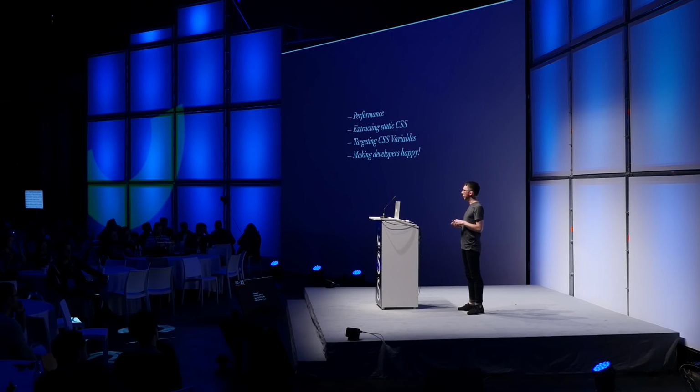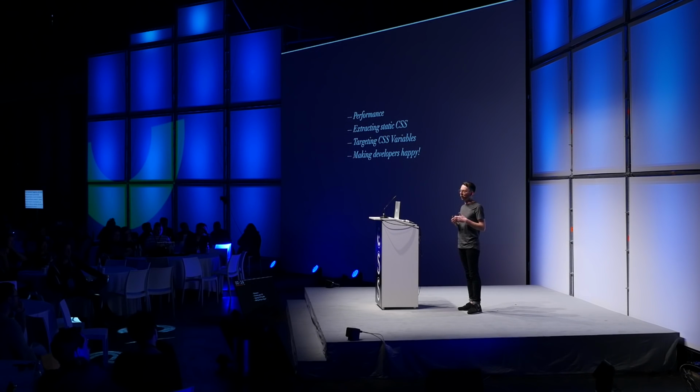The CSS and JS community is not done yet. There's still a whole lot of innovation happening, and that's where we need to get involved. Because there's a bunch of problems that are still being worked on. There's a lot of room for improvement, and the one library to rule them all has not been written yet. So we're looking at improving performance. We're looking at extracting static CSS where possible, hopefully as much as possible. We've seen people experiment with targeting CSS variables rather than targeting the web of several years ago. And finally, the most important thing, and I think this is where the people in this room can help the most of all, is making developers happy.